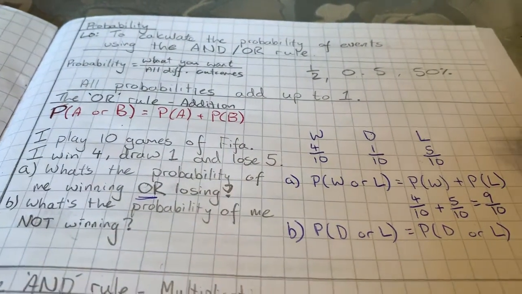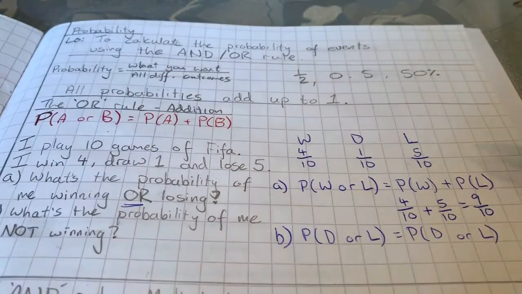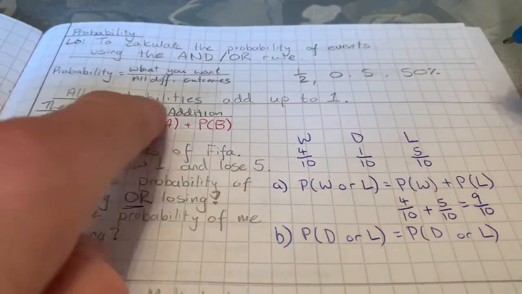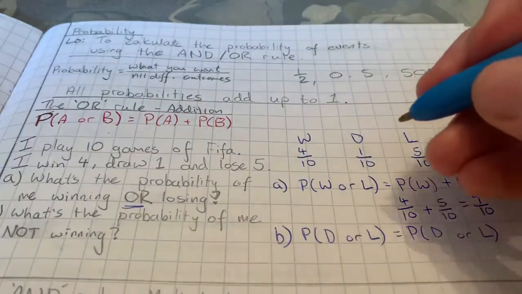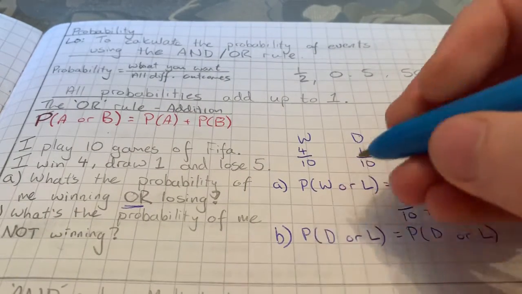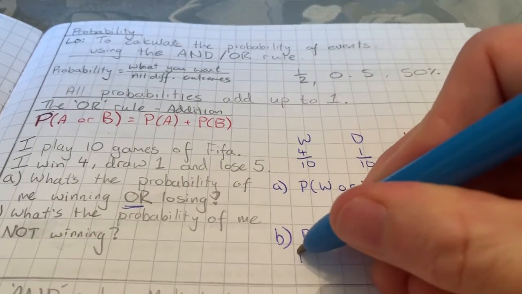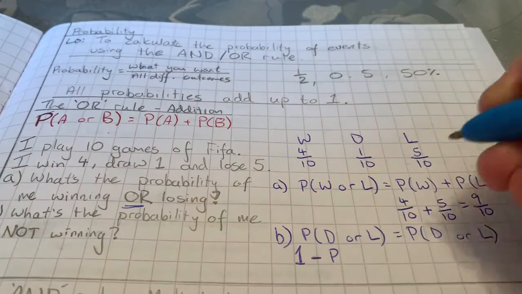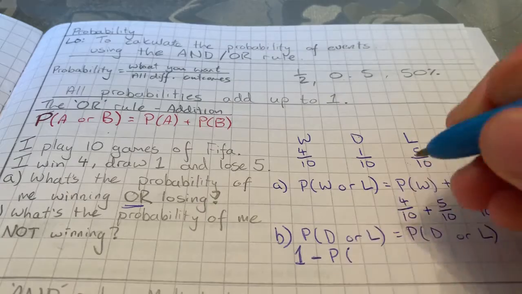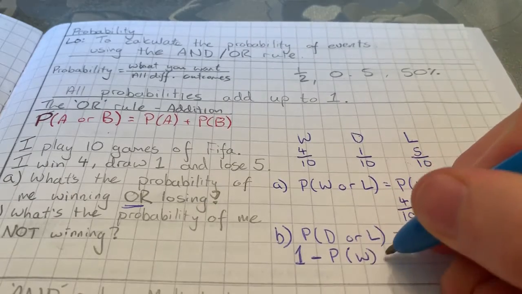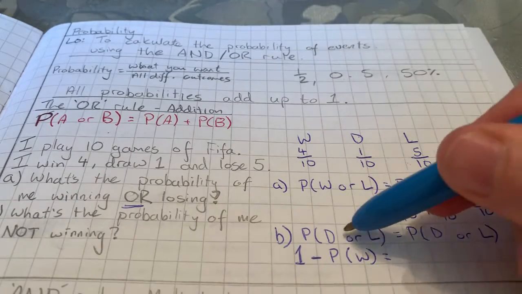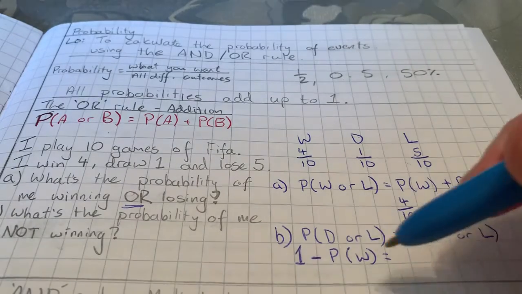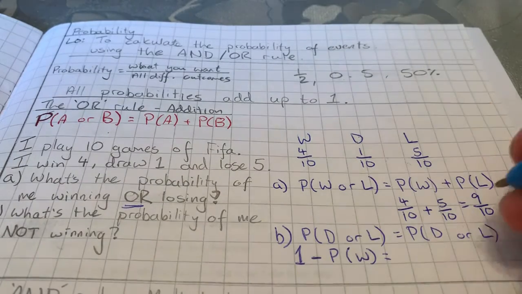Or the other way you can look at this as probability of not winning, because all probabilities add up to 1, that key information there. You say probability of not winning is 1 minus probability of a win. And that will give us the same as that above at the top there. So I'm actually going to use that one there.